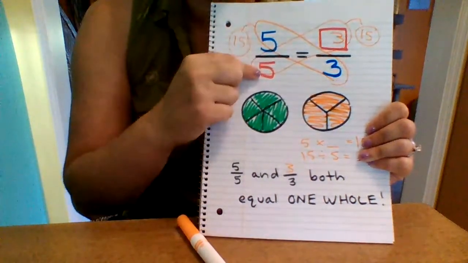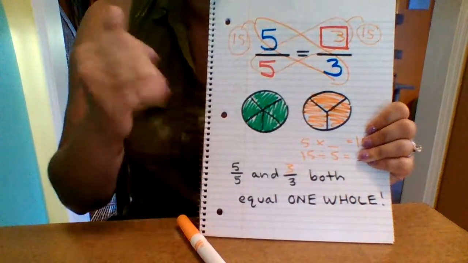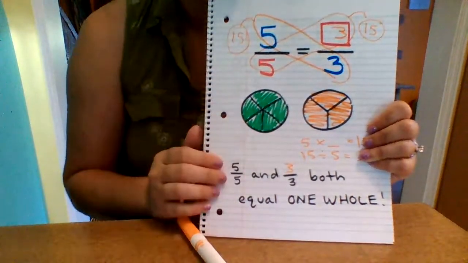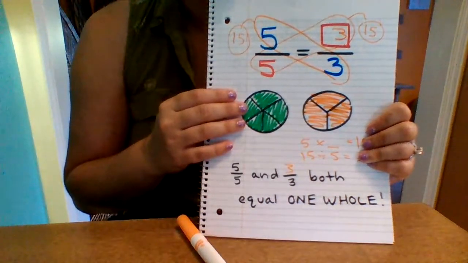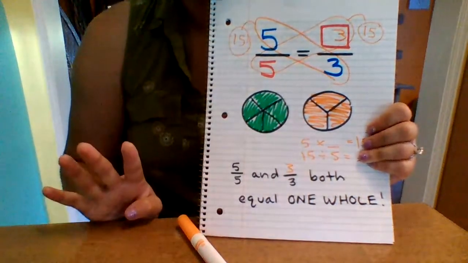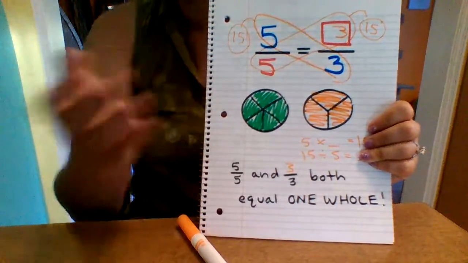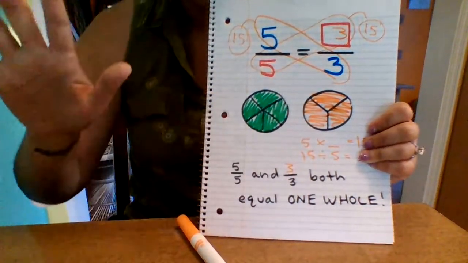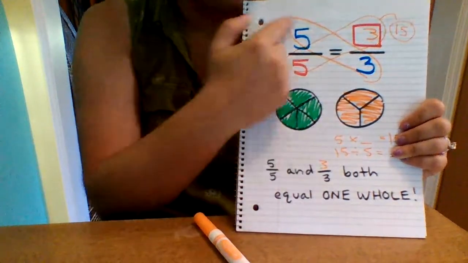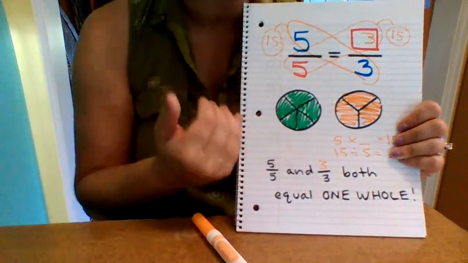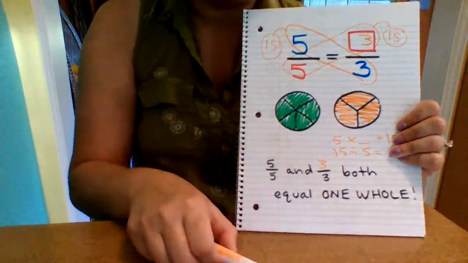So if you see 5/5 equals 3/3, what about 5/5 equals blank fourths? How many fourths would 5/5 equal? 5/5 equals 4/4. 5/5 equals how many halves? 5/5 equals 2 halves, right? All fractions that are equal to 1 whole are also equal to each other, okay?